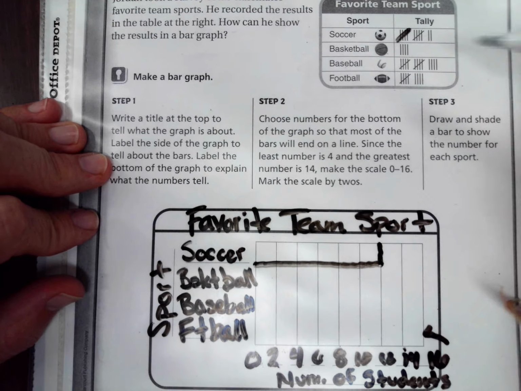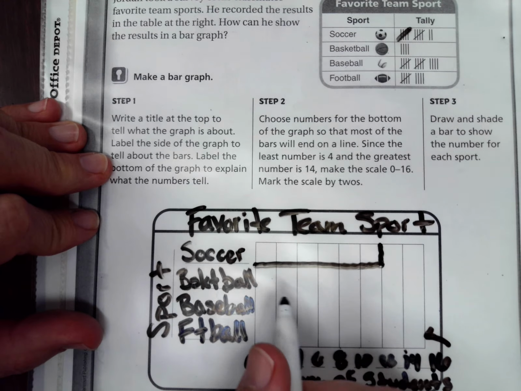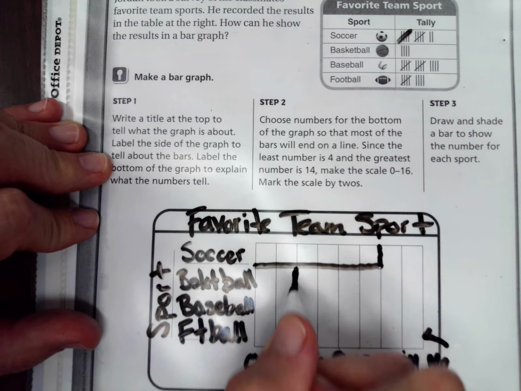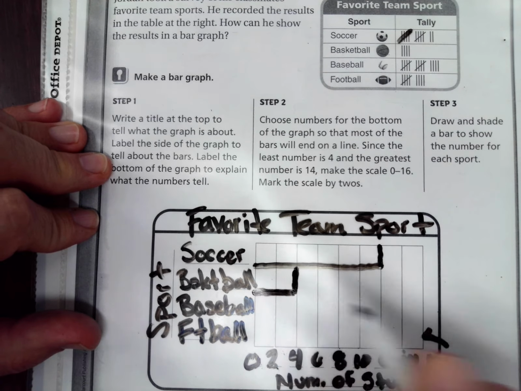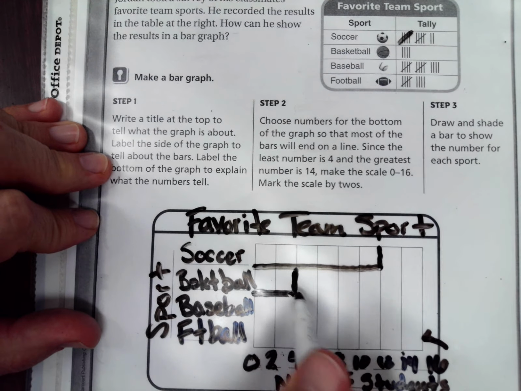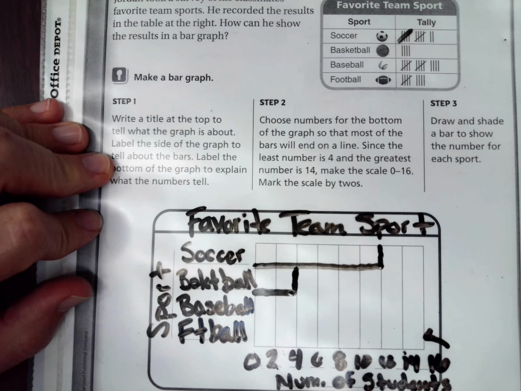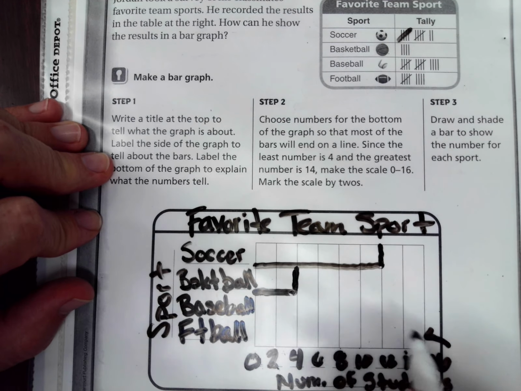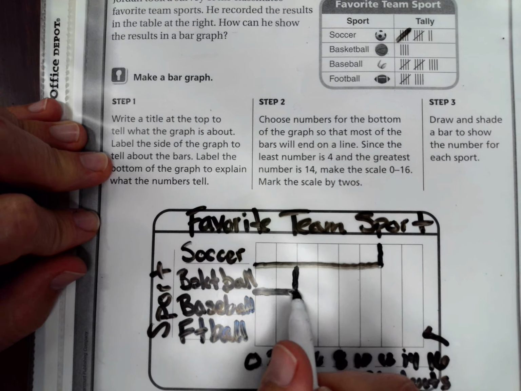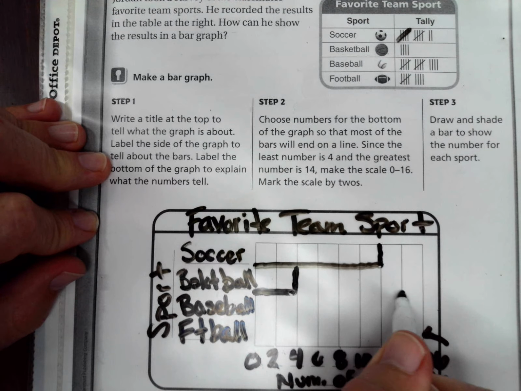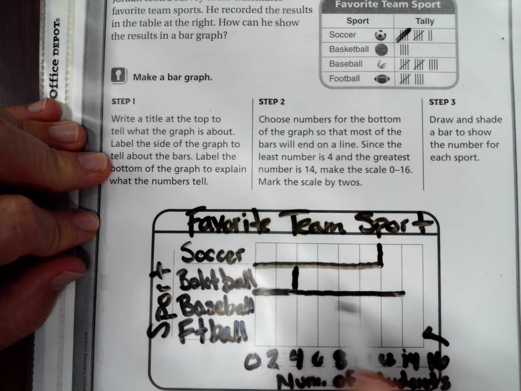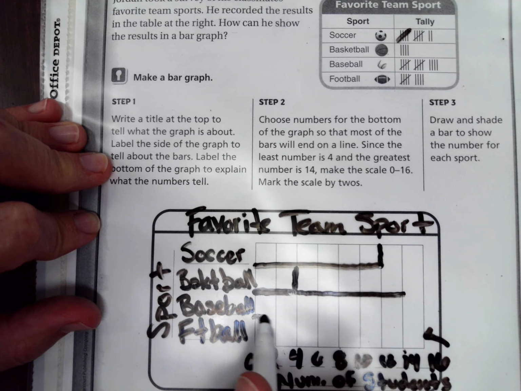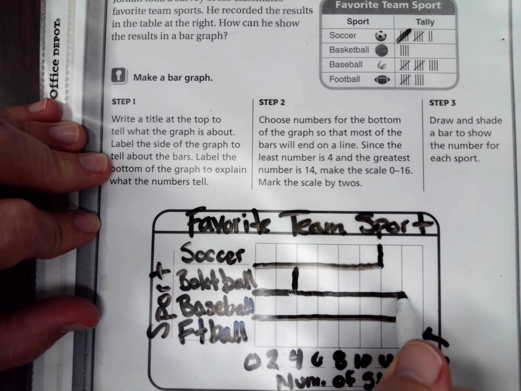Next, I have basketball. Not very popular with this class, so I'm going to go to 4. I'm going to start at 4 and draw a little vertical line and connect it. So now I have a second bar. Next, I'm going to go to baseball, which is all the way to 14. So I'm going to start here at 14. I'm going to connect it with this line so it's nice and straight, and then take this one all the way out here to make another bar.